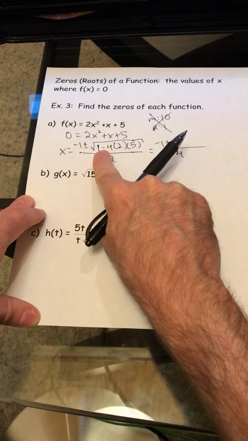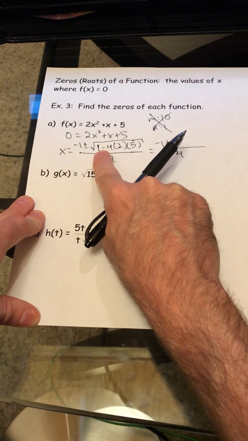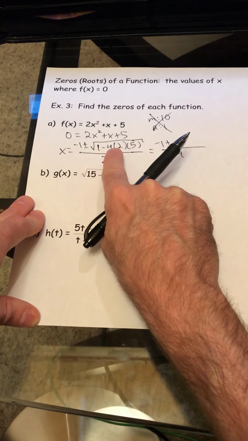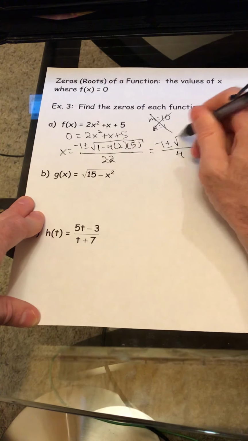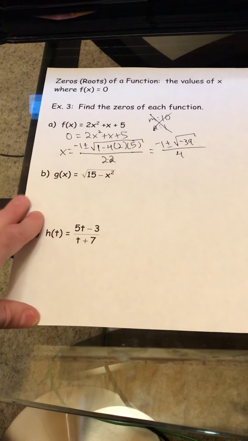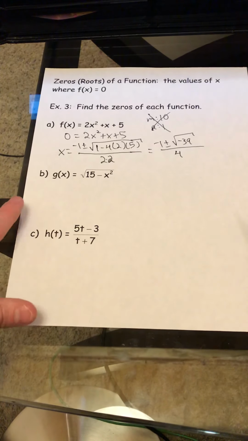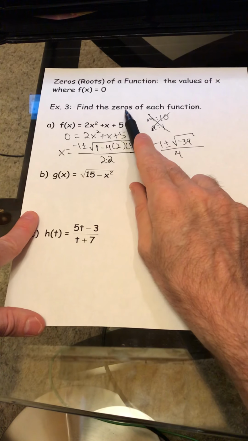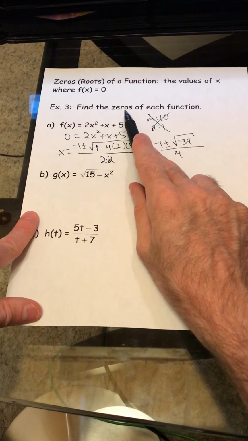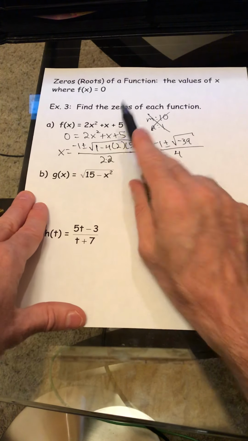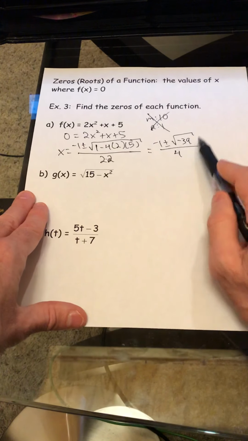And then when we work this out underneath the radical, we get 1 minus 40, so -square root of 39.